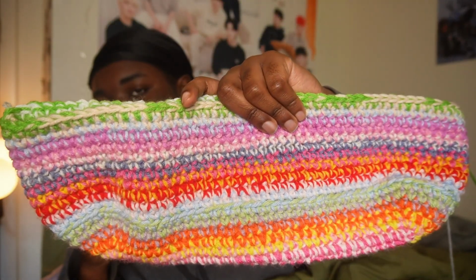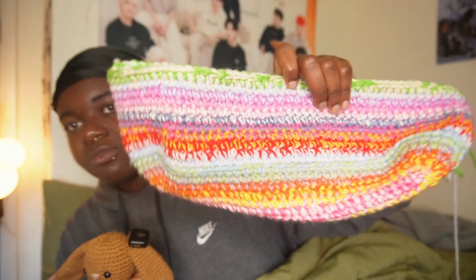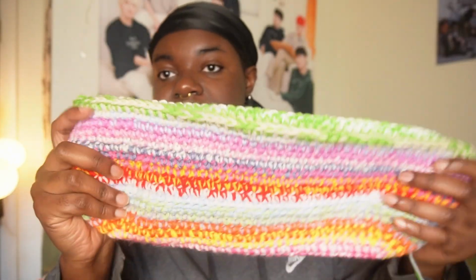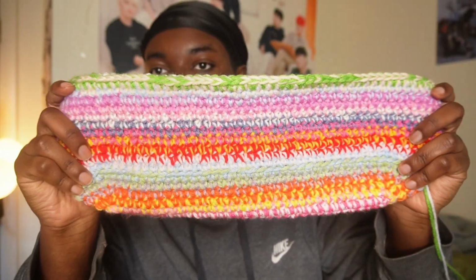This is the progress I made last night. It looks so interesting. It looks really interesting. I like it. I'm not usually one for very colorful things, but I really like the way the colors are coming out. I don't know if you can see them on camera, because I can't really see my viewfinder since I don't have on glasses.